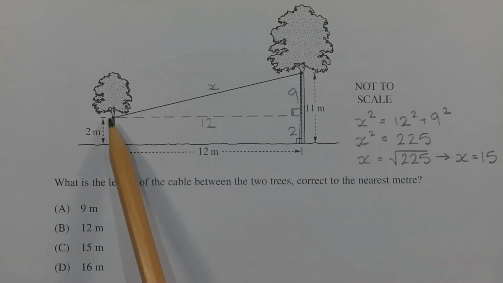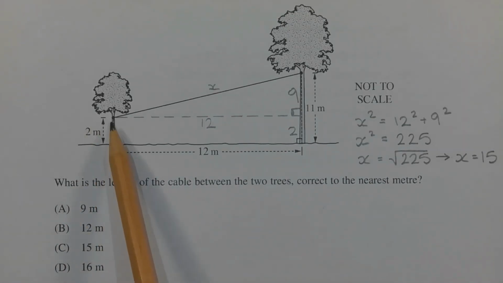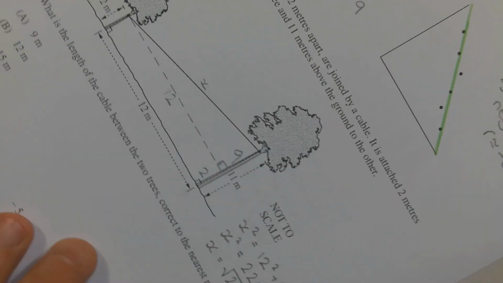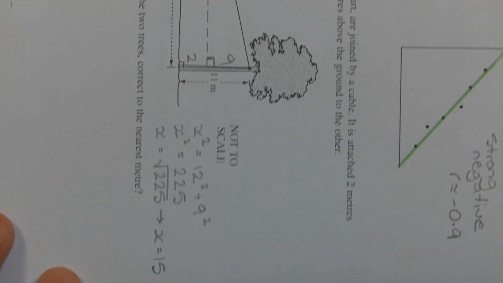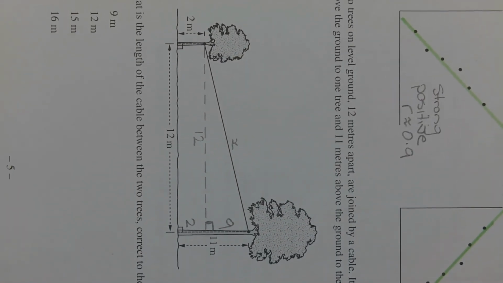And the two parallel sides of this trapezium are the lengths of the trunks of the two trees. So the shorter parallel side is 2 metres and the taller parallel side is 11 metres. In fact, if we turned the question paper around, you can see the trapezium a little bit clearer.